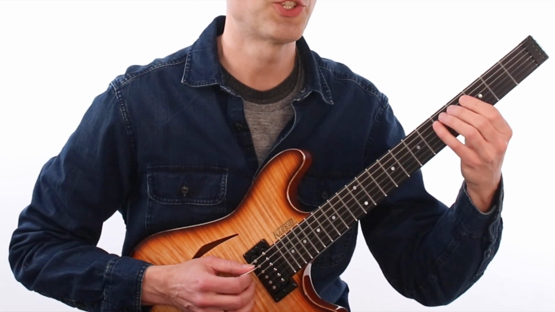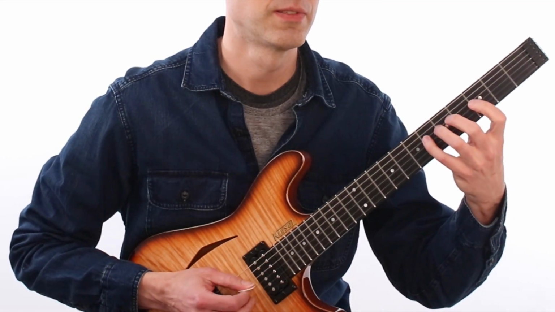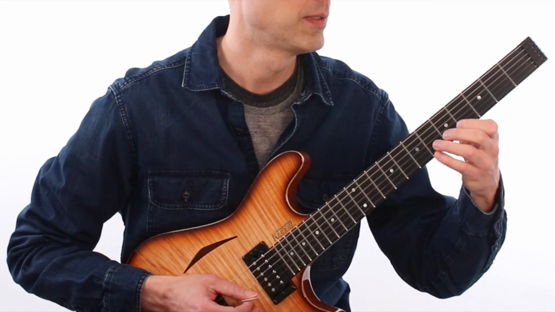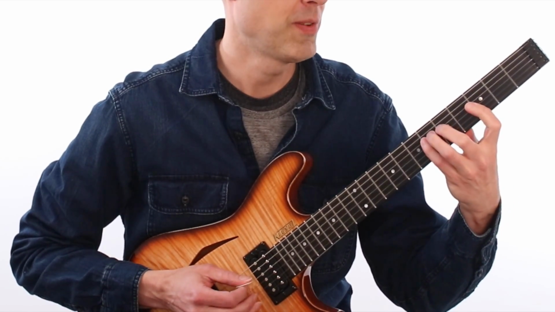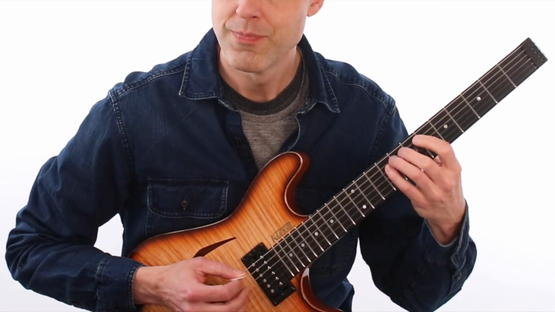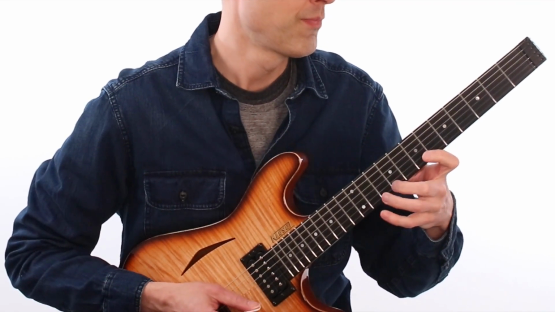Here's your D flat major pentatonic. B flat minor.